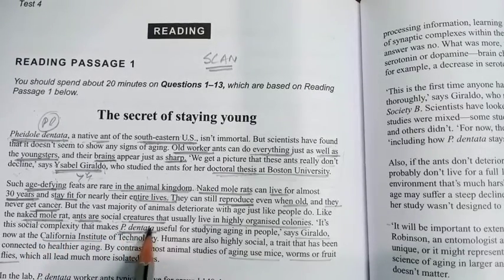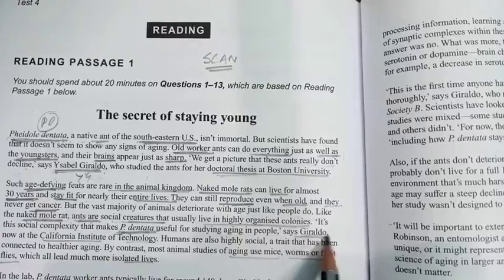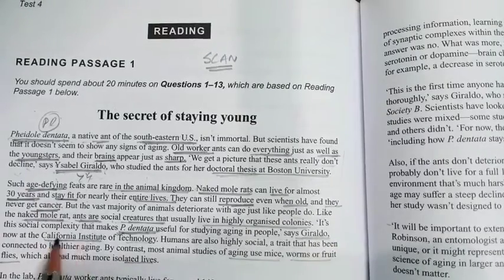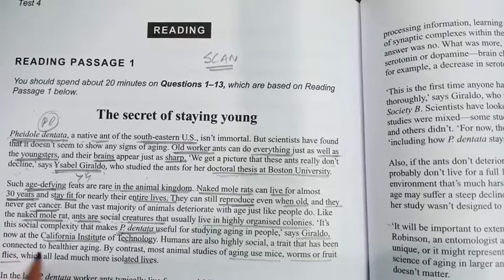Again, they have used the word Pheidole, and the P is capital. We forgot it. We just write PD. Useful for studying the people, says Giraldo, California Institute of Technology. Humans are also social, a trait that has been connected to healthy aging.